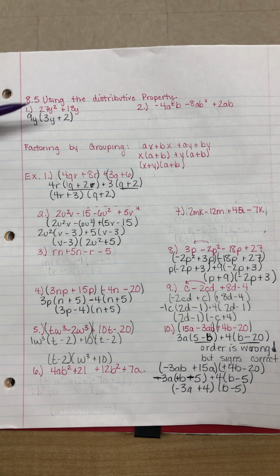Well, it's 9. For the variables, you go, okay, this has 2 y's because it's y squared. This one has 1 y. So when you do the variables, it's backwards. You think, what's the least amount of y's they both have? Well, this has 2, this has 1, so the smallest number is 1. So you write that y out.